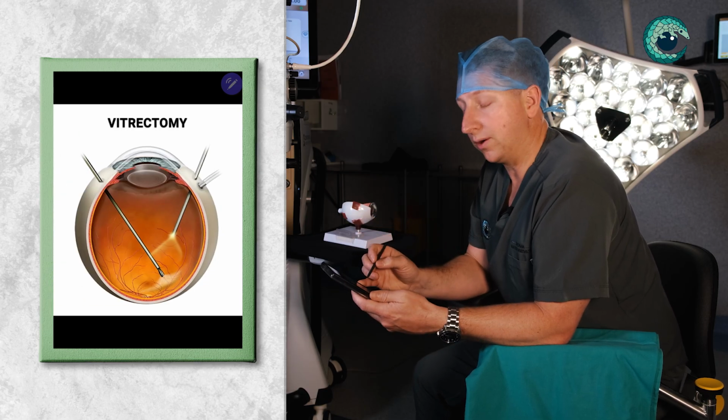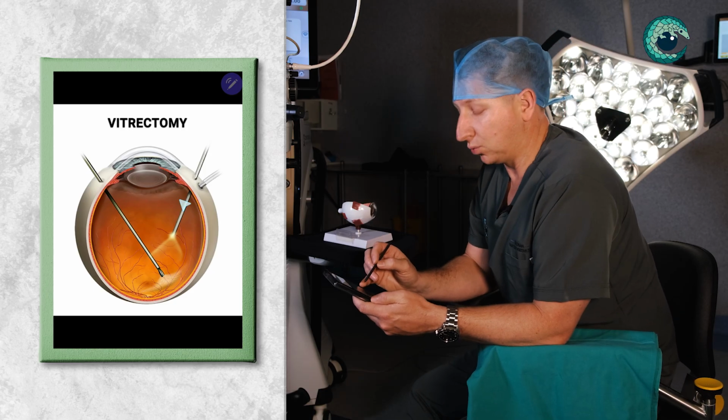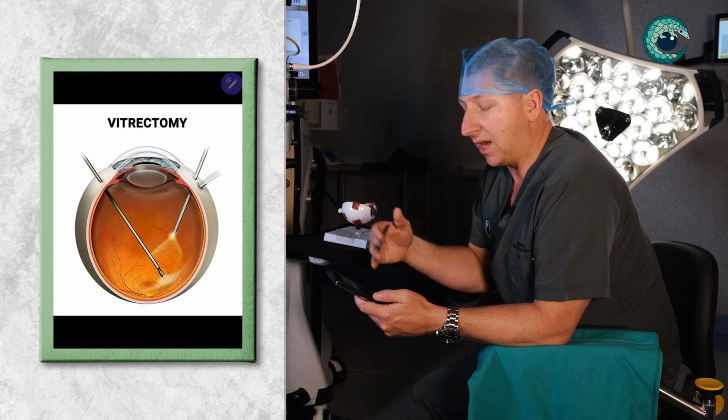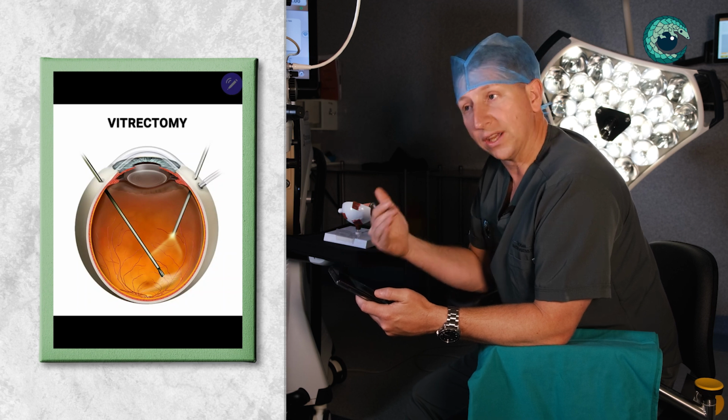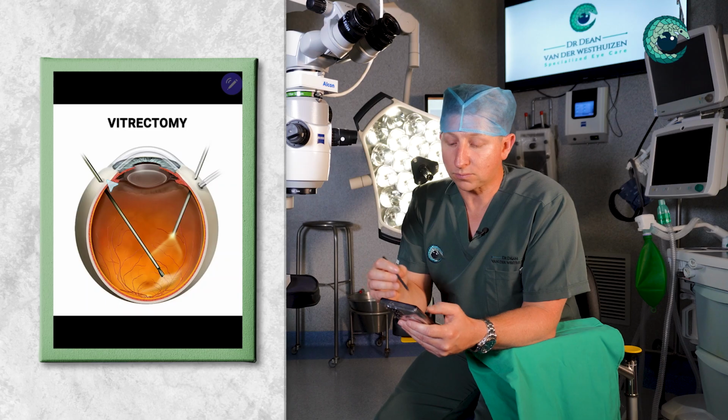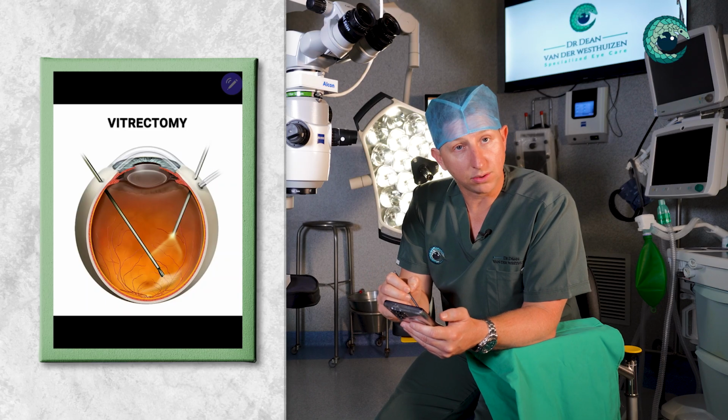During the surgery, we first remove all the gel at the back of the eye, and then we can address or fix whatever issue we want to fix. At the end of the procedure, we pull all the instruments out.